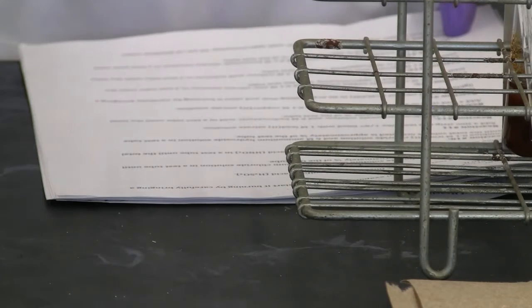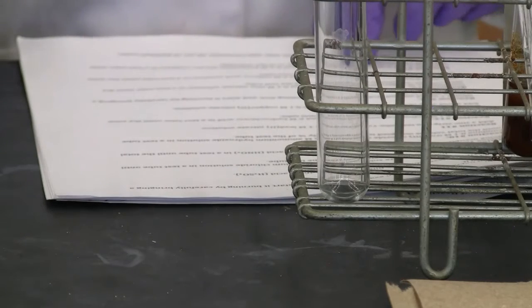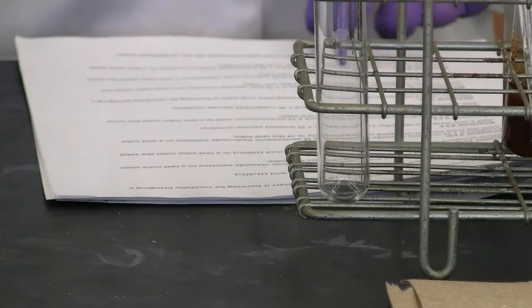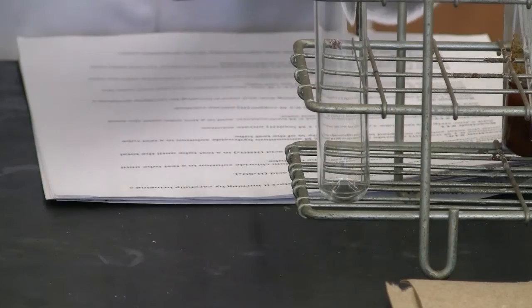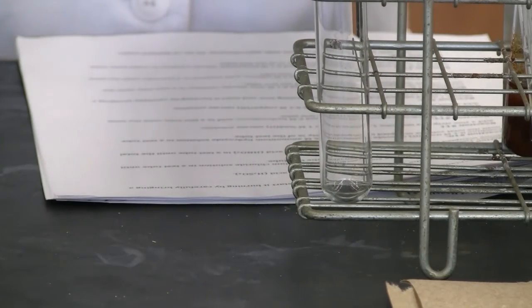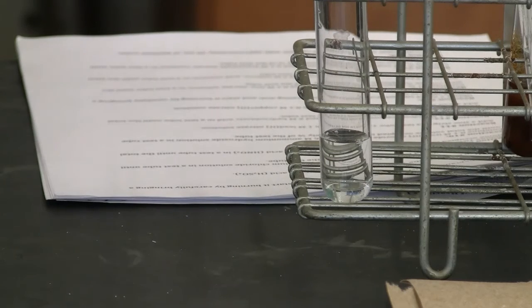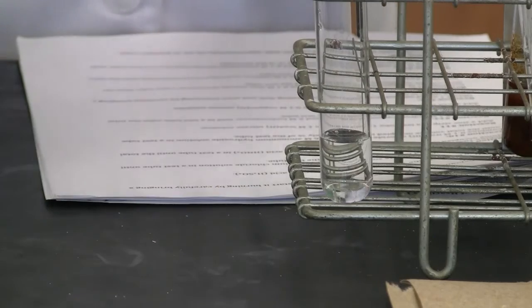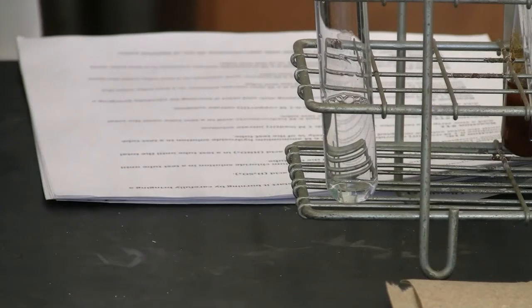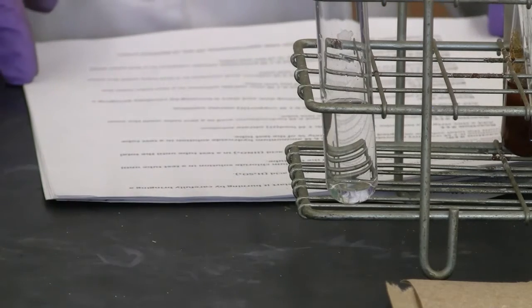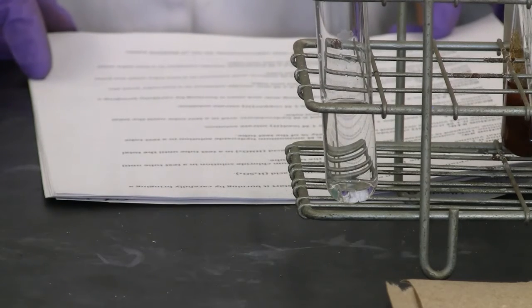Okay. Now, reaction 17. Sodium chloride mixed with potassium nitrate. Sodium chloride. Potassium nitrate. Okay, that's the mixture.